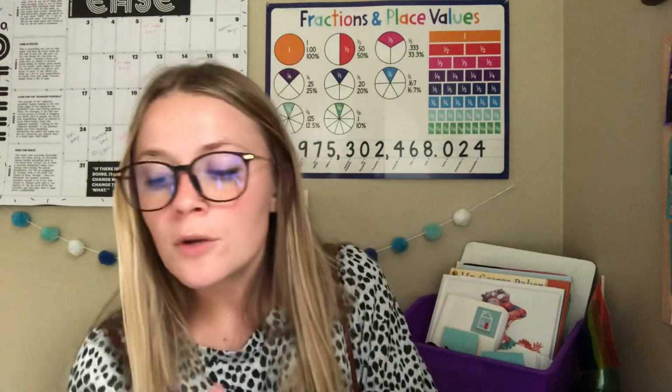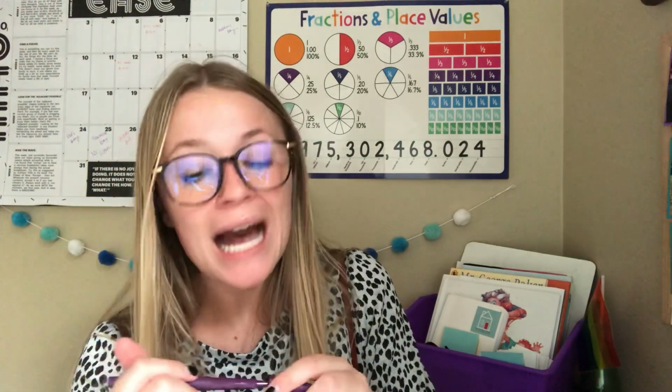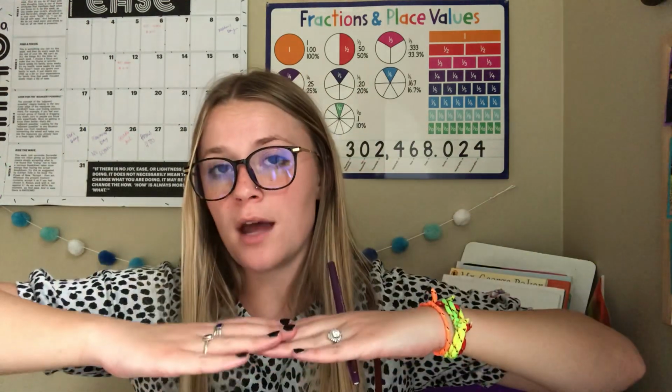A vertical bar graph, I think, is the most common, where you have the topics on the bottom and then the number on the side, and then the bars start at the bottom. That's important. They always start at the bottom and they go up to the top.